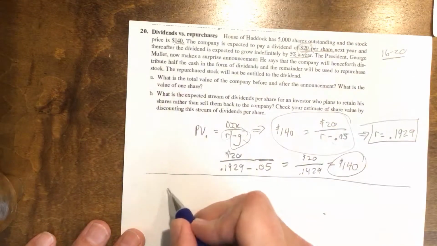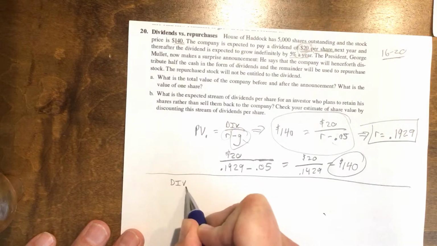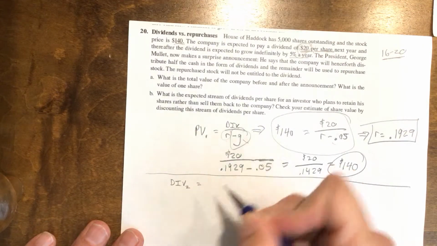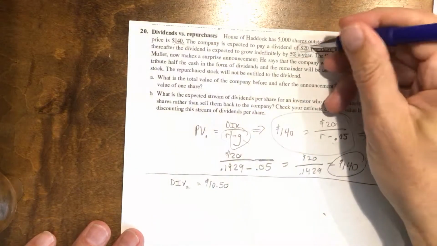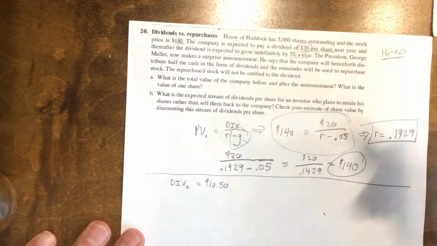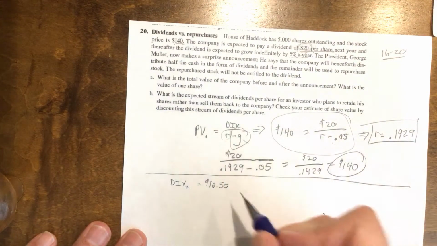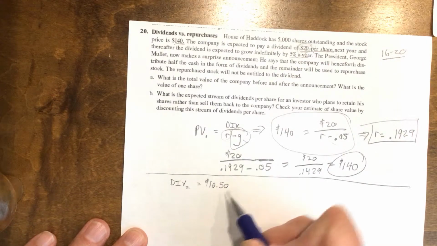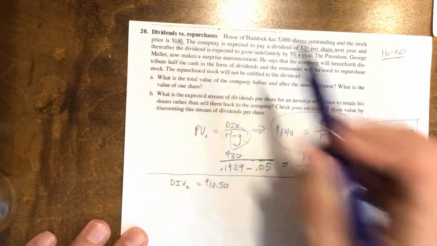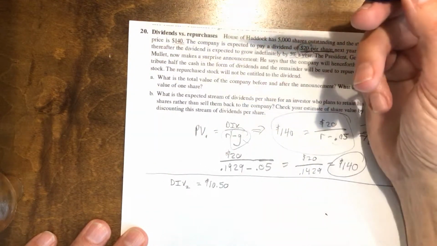So we know the new dividend, so I'll call it dividend 2 here. And it's going to be $10.50. So I'm assuming this is at time 0, and so the next dividend's a year later, so it's 5% later. That's an assumption I'm making. So right now, the value per share is $140.